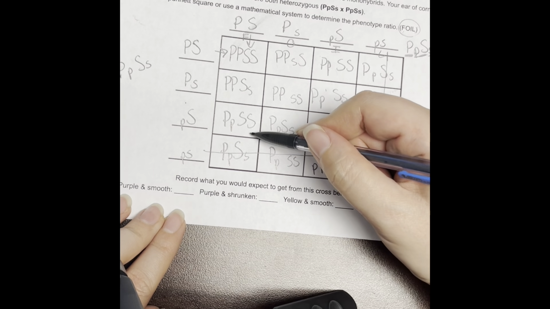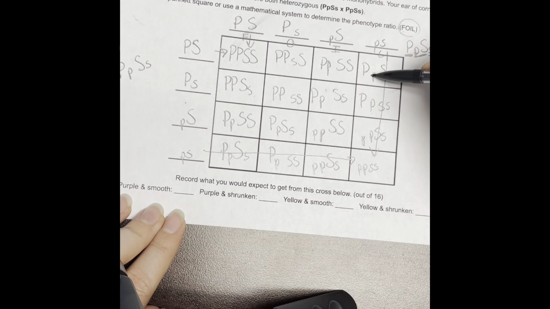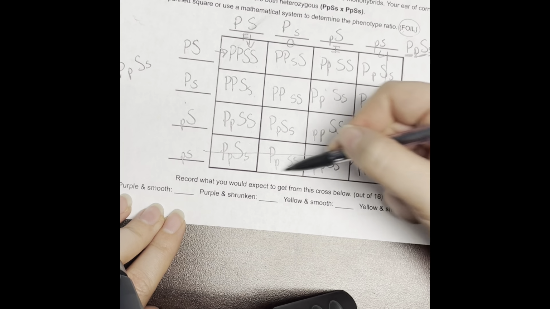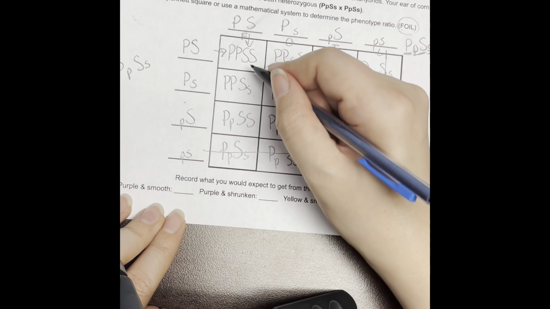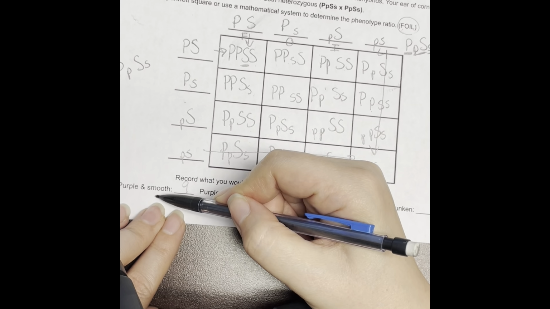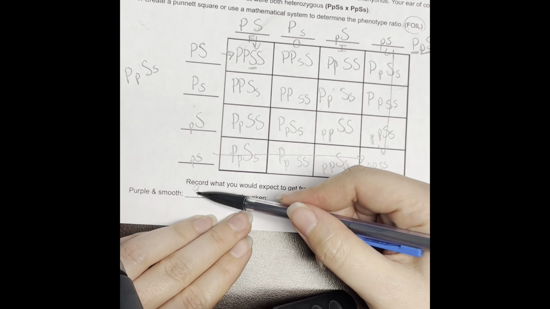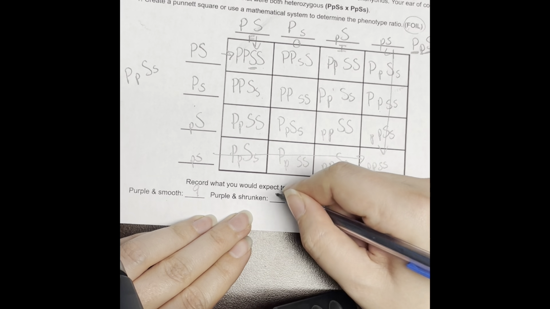So I have 1, 2, 3, 4, 5, 6, 7, 8, 9, 10, 11, 12 purple P's. Out of those 12, 9 of them also have a capital S. 1, 2, 3, 4, 5, 6, 7, 8, 9. So I have 9 that are purple and smooth. It has to meet both requirements. The rest of the 12 is going to be purple and shrunken.